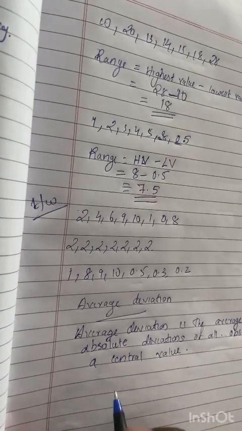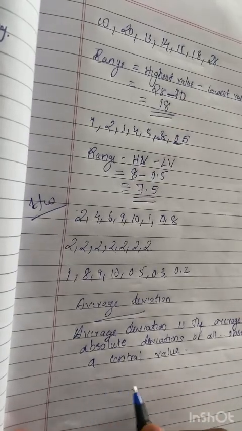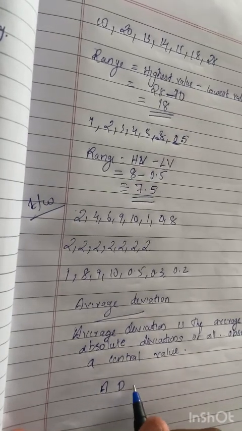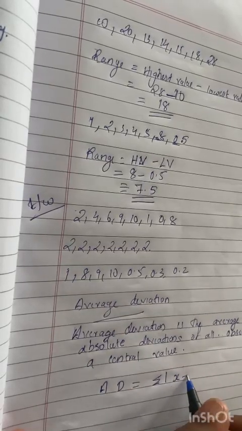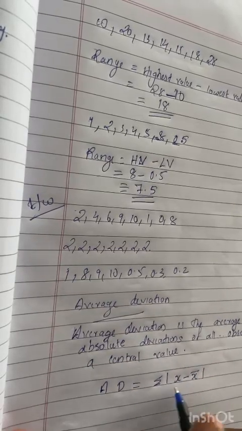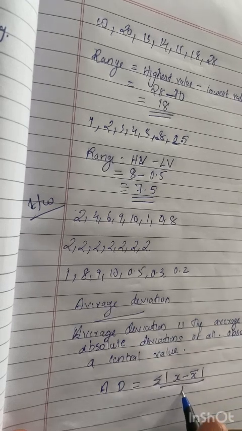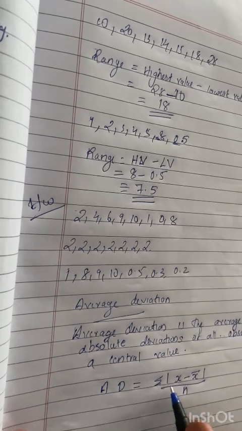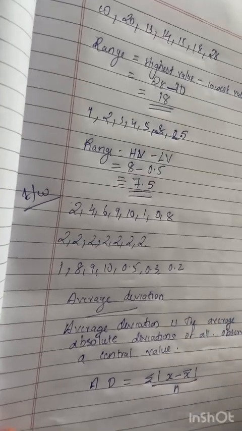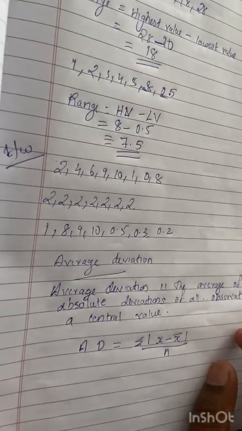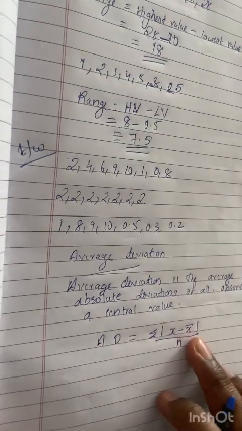Okay, so there is one equation for this. We denote average deviation as AD. Average deviation is equal to summation of mod xi minus x bar, divided by n. Don't get confused with this. I will explain this so you can easily understand the meaning of all these things.